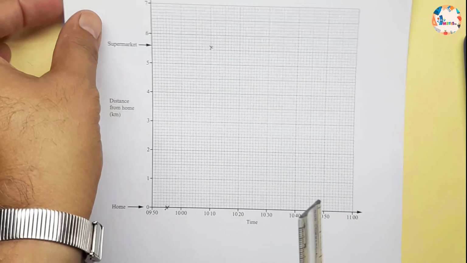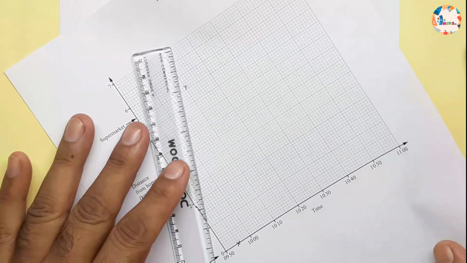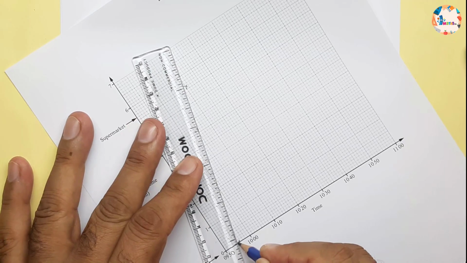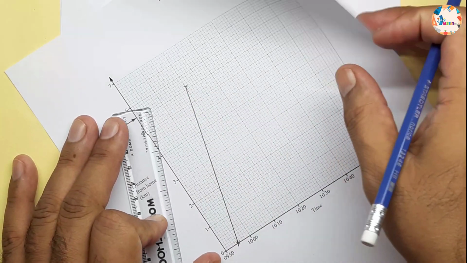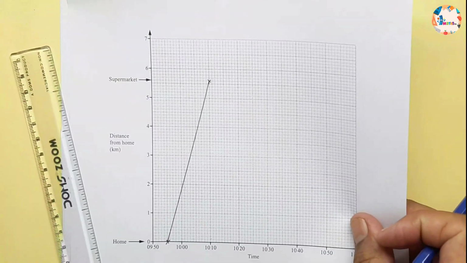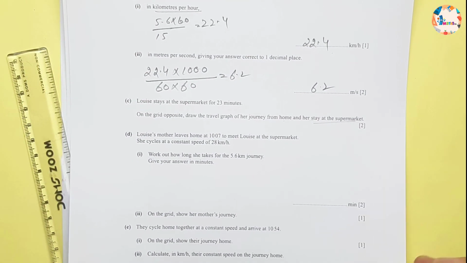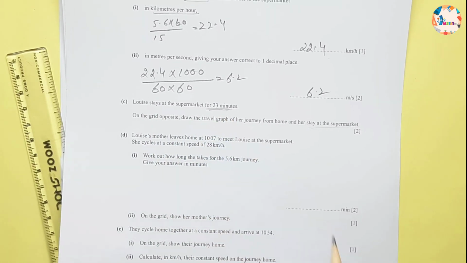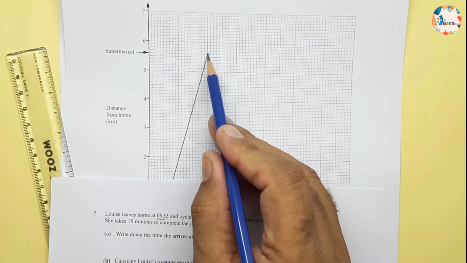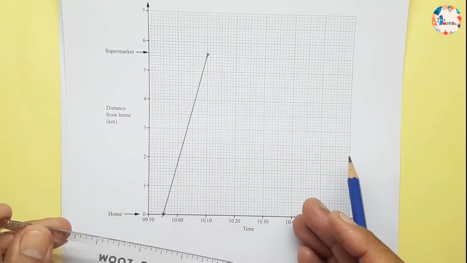So by joining these points we will get the travel graph for her. So this one we have drawn. Then after that, what we have to do, story is on this page. So this one stays for 23 minutes. So from here 23 minutes we have to draw a straight line.